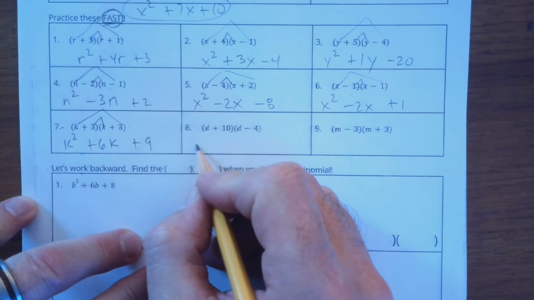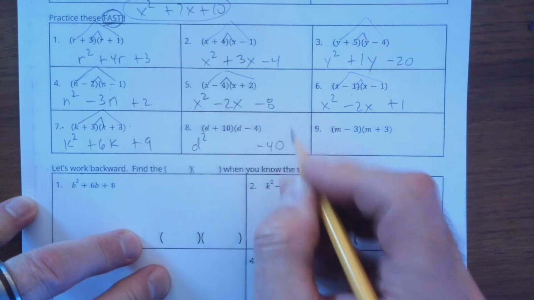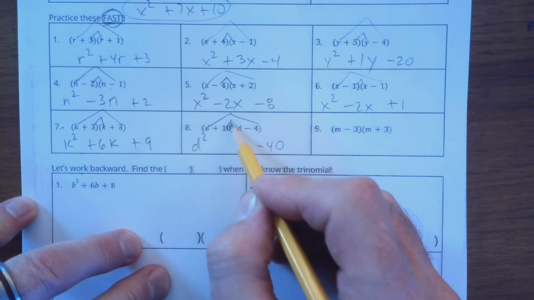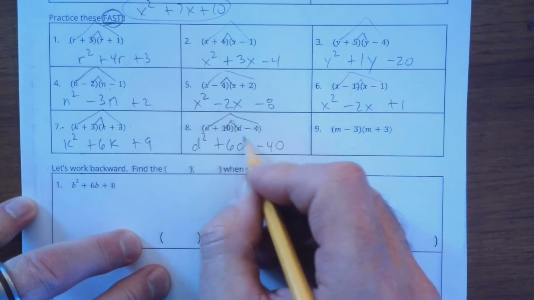This problem, the firsts are d squared. The lasts are minus 40. Let's see, the insides and the outsides. 10 minus 4 is 6d.